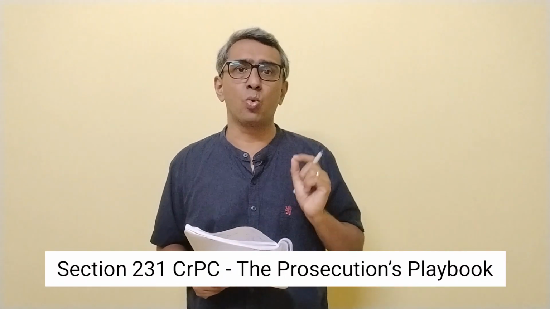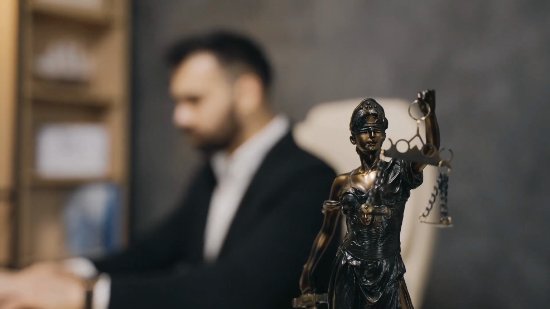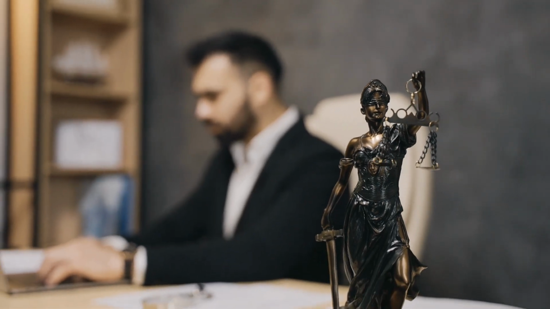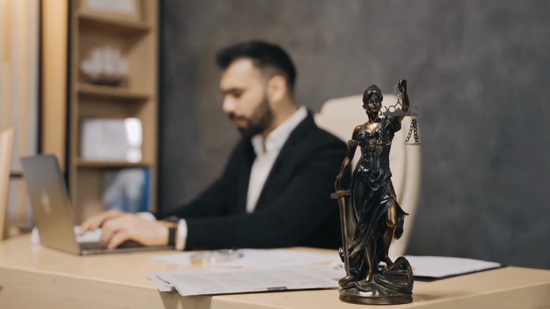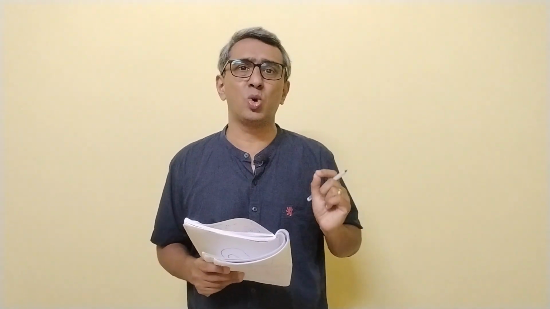Section 231 is like a rule book for the prosecution when it's their turn to show their cards. This section is applicable in trials before Sessions Court, and it primarily focuses on the examination in chief of prosecution witnesses. The prosecution must present evidence first, setting the stage for the defense to counteract. The key point here is that the prosecution should only bring forth evidence that is directly related to the charges. The defense, on the other hand, has the right to cross-examine these witnesses immediately.